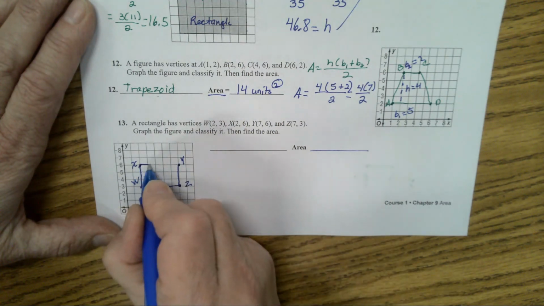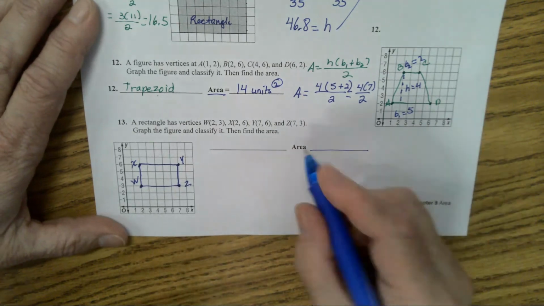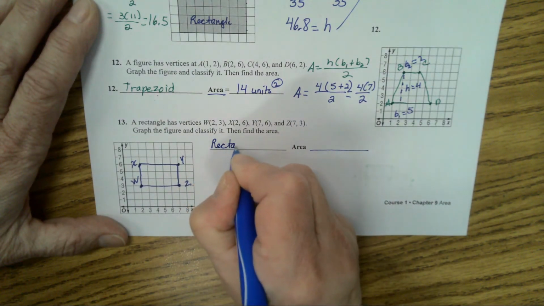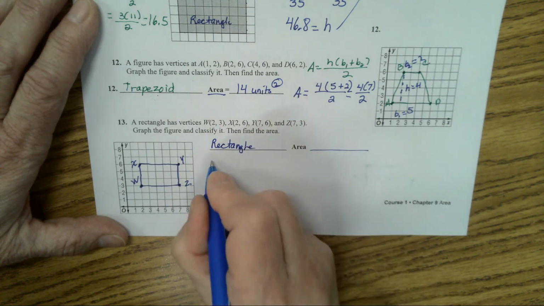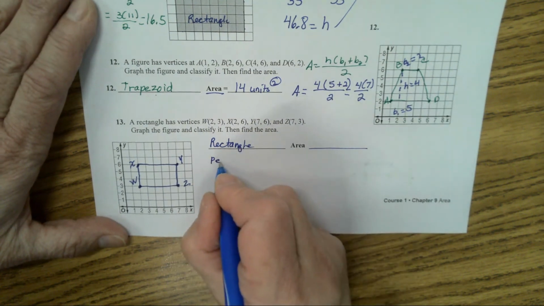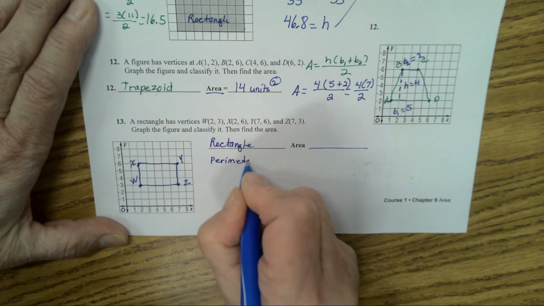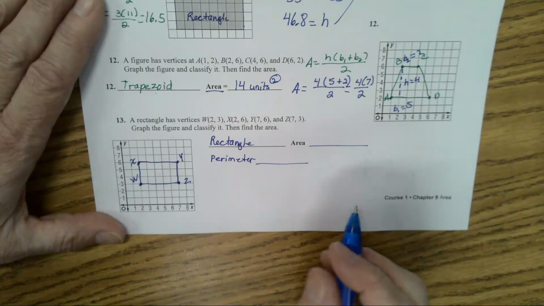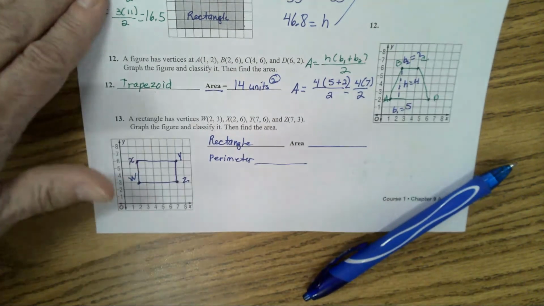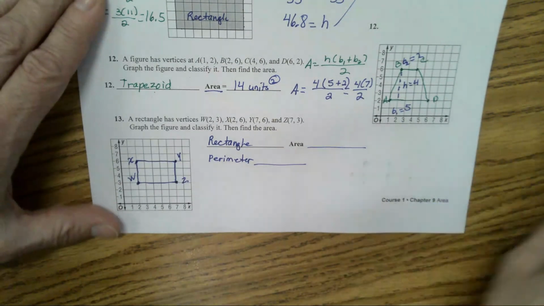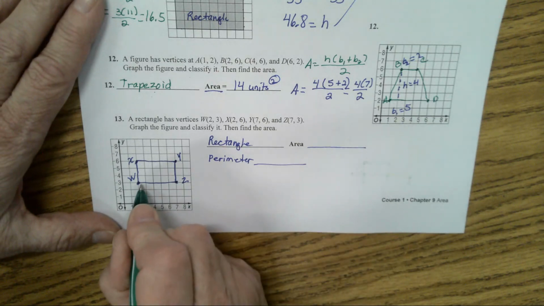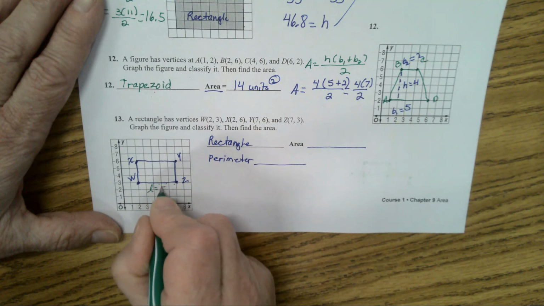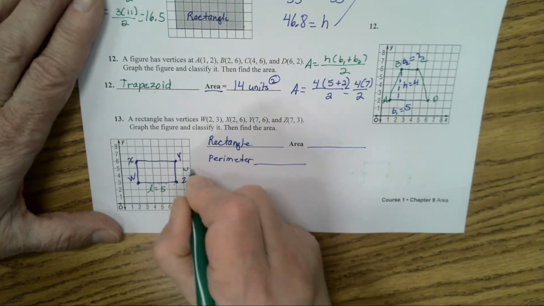Okay. Now, besides area, we're going to add the word perimeter. So this is a rectangle. And I also want to find the perimeter. We'll talk about the difference between area and perimeter in just a moment. So, for the area, the length times width. The length is 1, 2, 3, 4, 5. L equals 5, and the width equals 3.